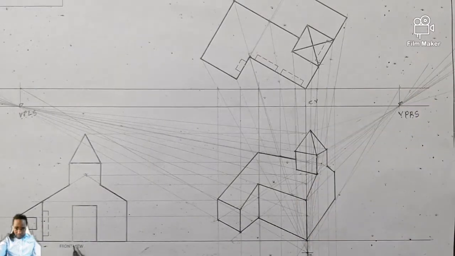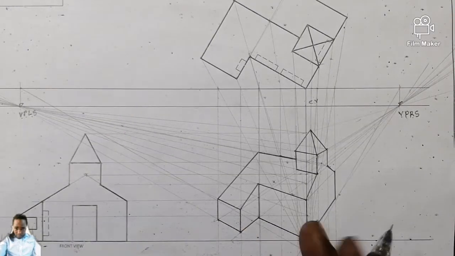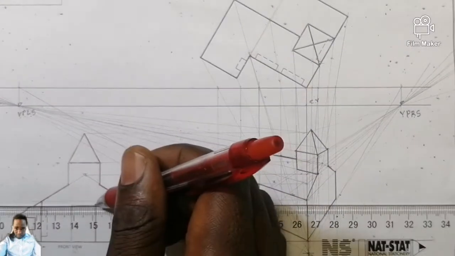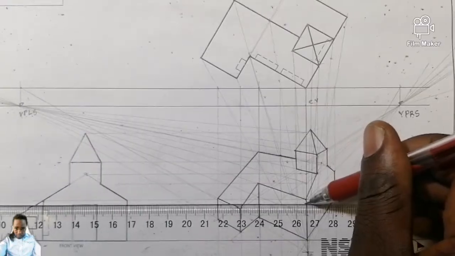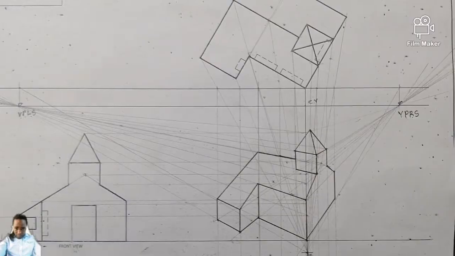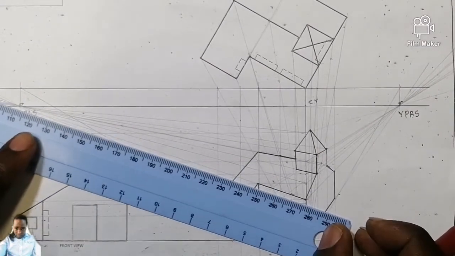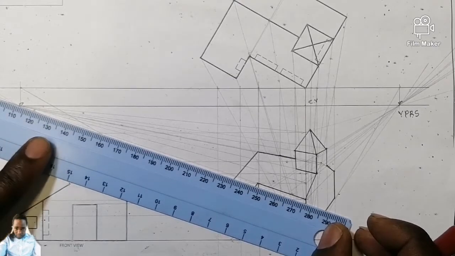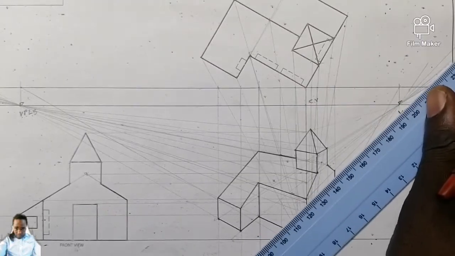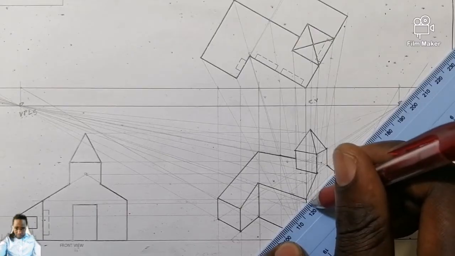So we are going to start with this door, which is supposed to be somewhere there. So let's get the height of the door first. There it goes. Once it touches the line of CVSP, it's going to go to the vanishing point of your left hand side, even though it's not giving you anything. Let's see. There it goes. Then from there you take it to the vanishing point of your right hand side.